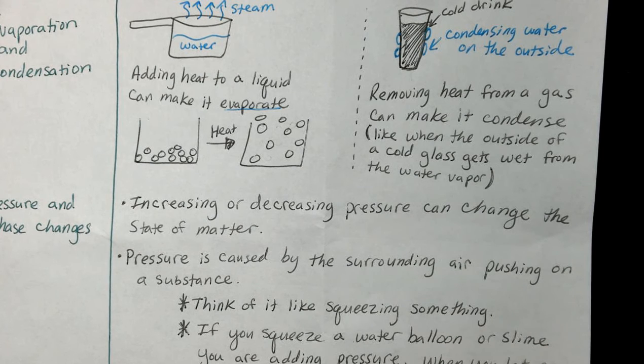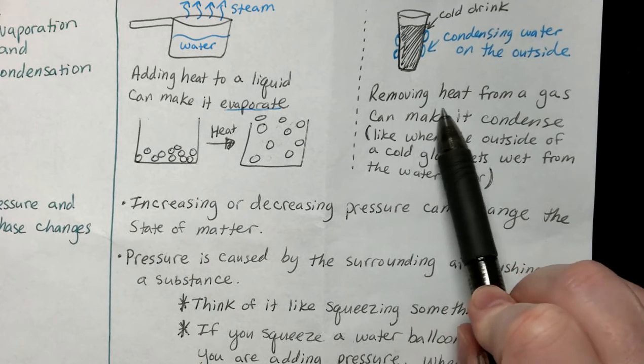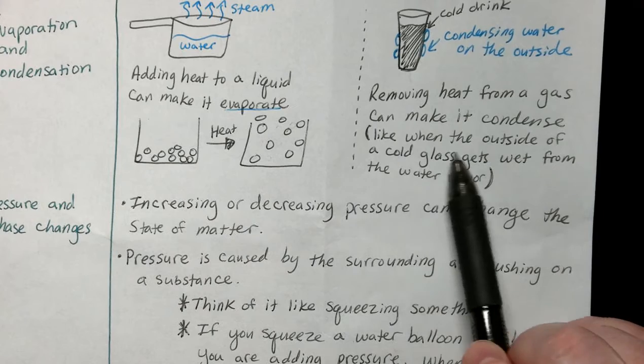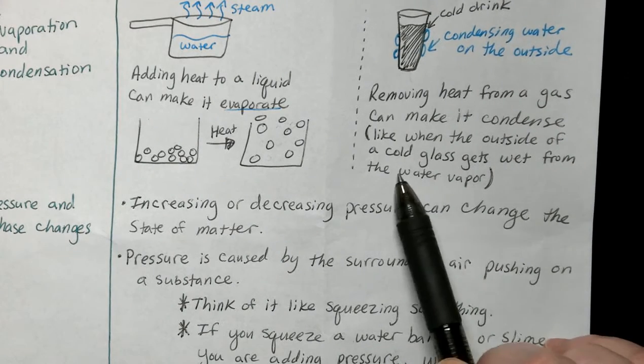If you take a hot shower, then sometimes the steam from your shower is going to get on the mirror and fog up your mirrors. That is condensation, because the steam from the hot water hits the colder mirror and turns back into a liquid again. Sometimes you'll even get dripping on the walls in the shower if you took an extra super toasty shower. So removing heat from a gas can make it condense, like when the outside of a cold glass gets wet from the water vapor.